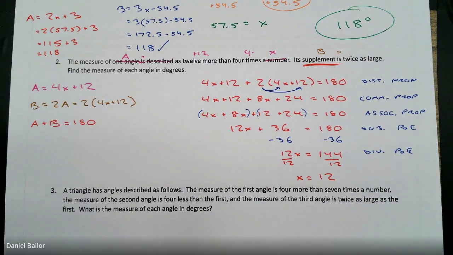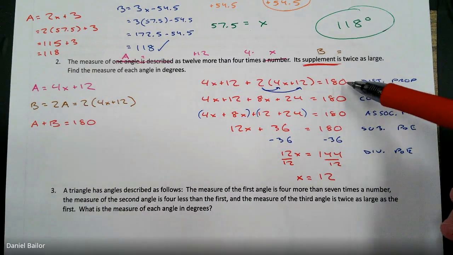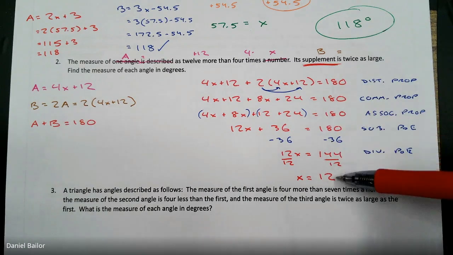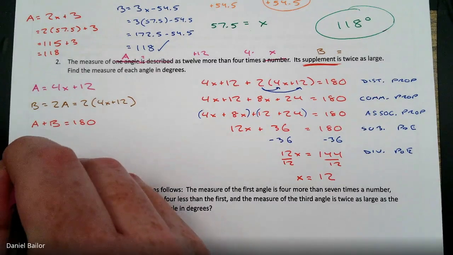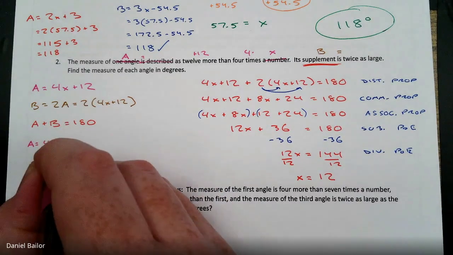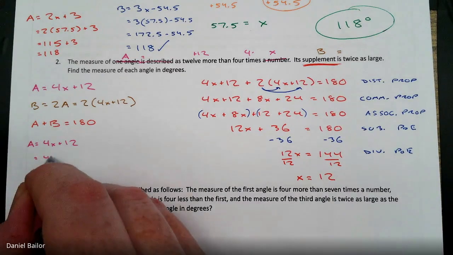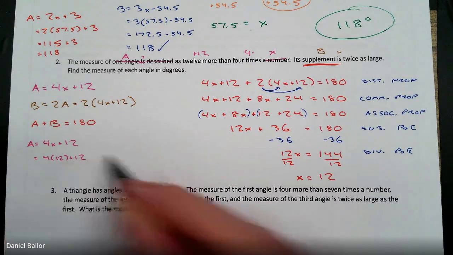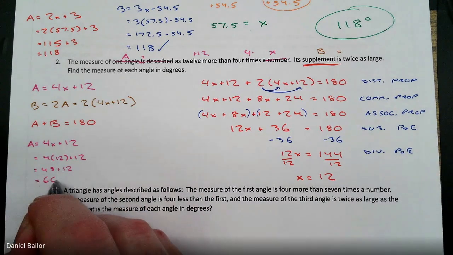But that's not the answer to my question. That's only step 3. Step 1 was find the pieces. Step 2 was write the equation. Step 3 is find x. Last step, use x to find A and B. So A is 4x plus 12. X I know is 12, so I get 4 times 12 plus 12. That's 48 plus 12. A is 60.